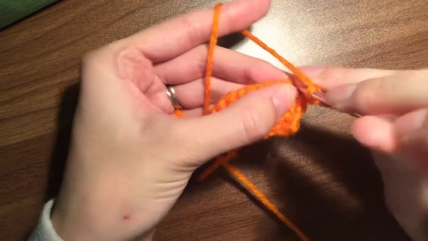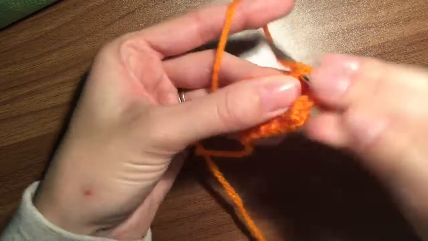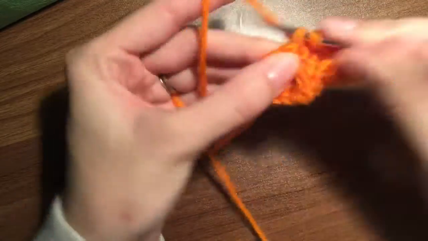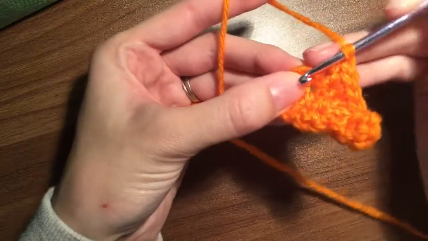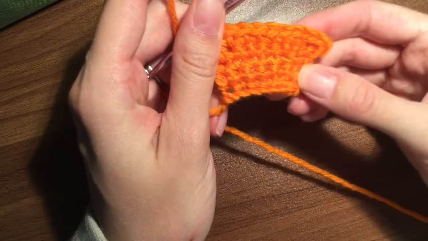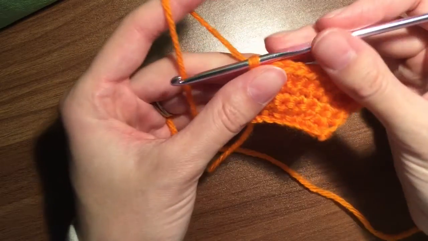So we got 1, 2, 9, and there you have it, 10. So that is increasing. And you can see here that it's kind of fanning out just a little bit. So now what I'm going to show you is decreasing.